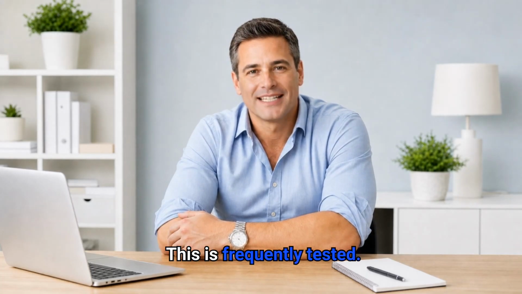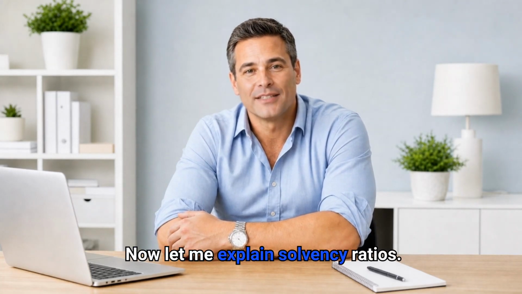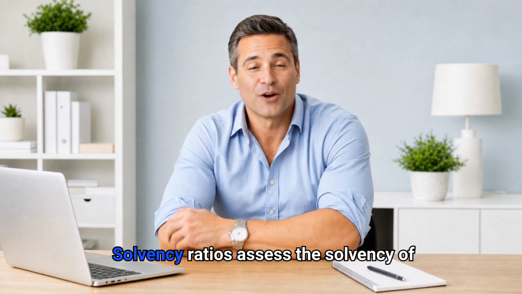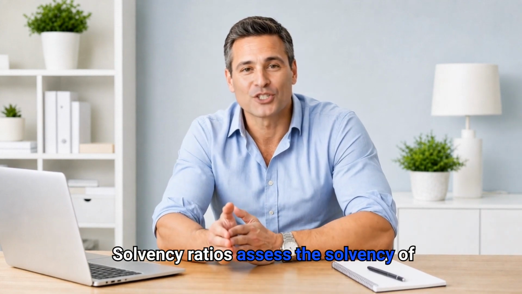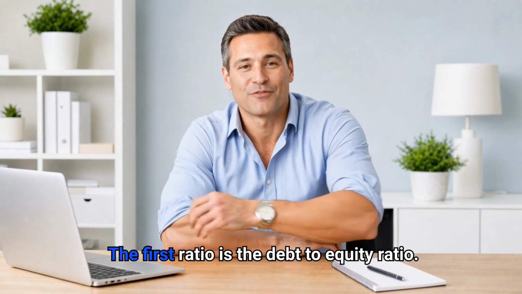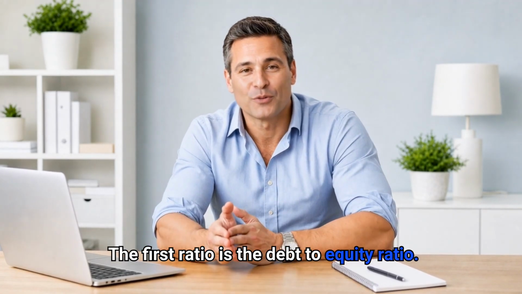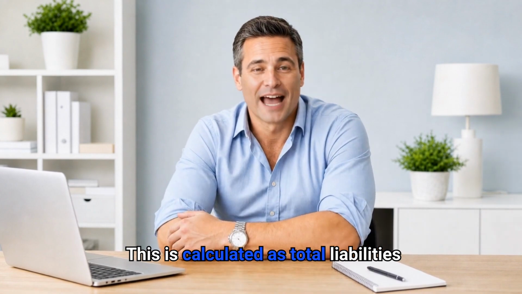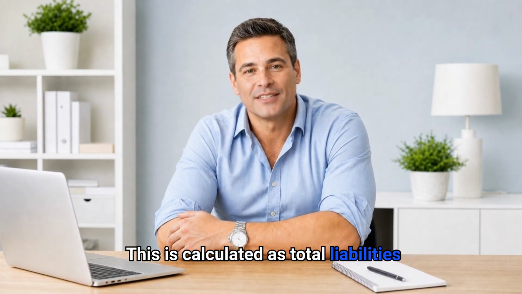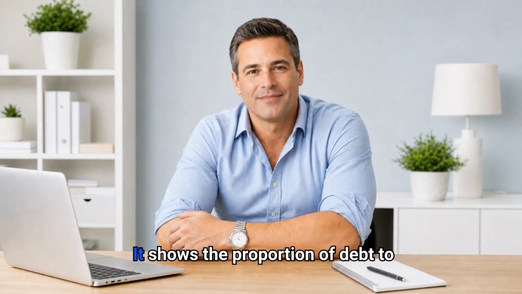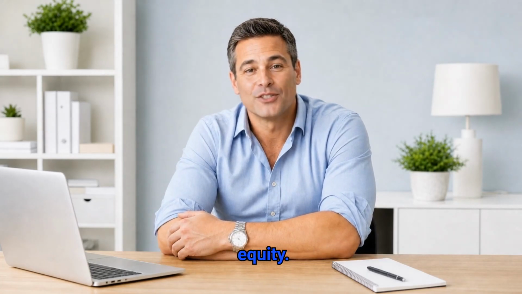This is frequently tested. Now let me explain solvency ratios. Solvency ratios assess the solvency of the business. The first ratio is the debt-to-equity ratio. This is calculated as total liabilities divided by owner's equity. It shows the proportion of debt to equity.